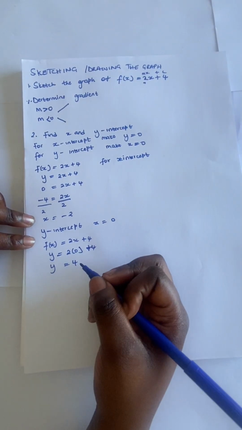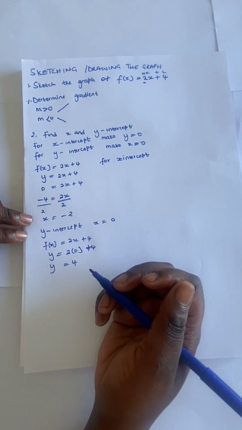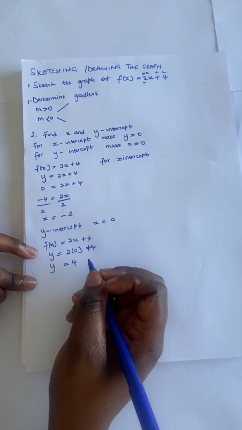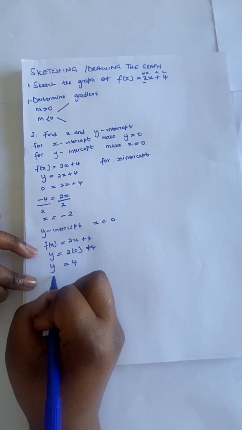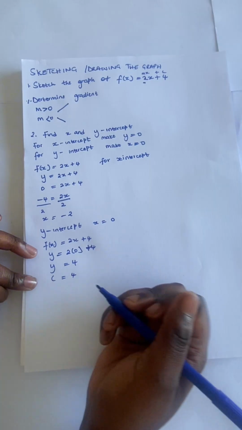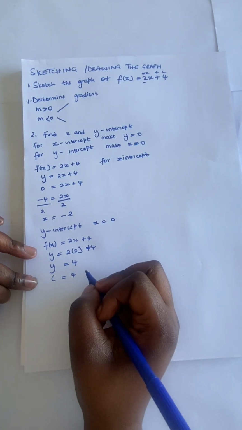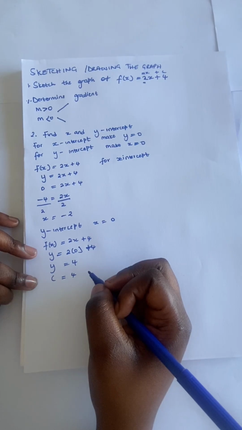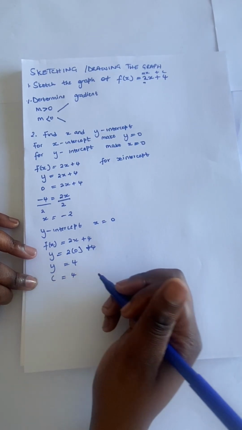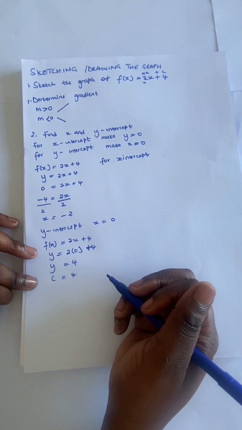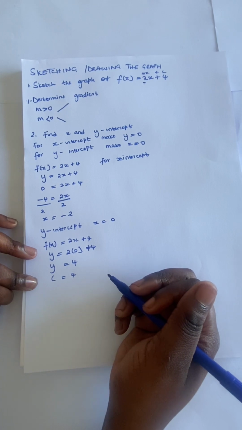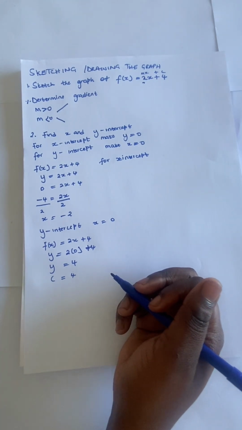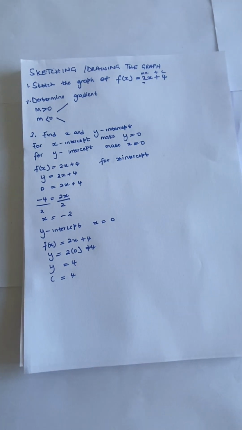Remember, 2 times 0 is equal to 0. So y also represents c. Remember, I said that your x-intercept is where your graph cuts the x-axis, and your y-intercept is where your graph cuts the y-axis. And now you can sketch your graph.